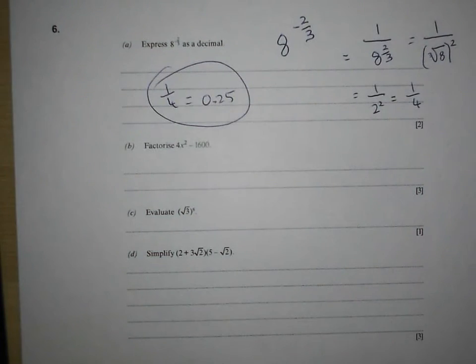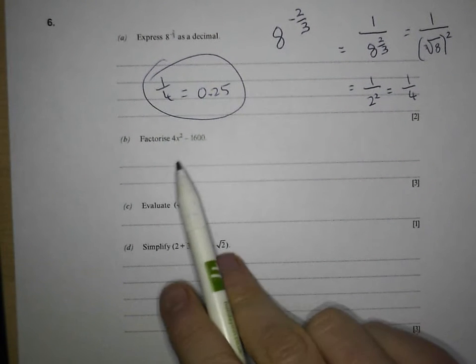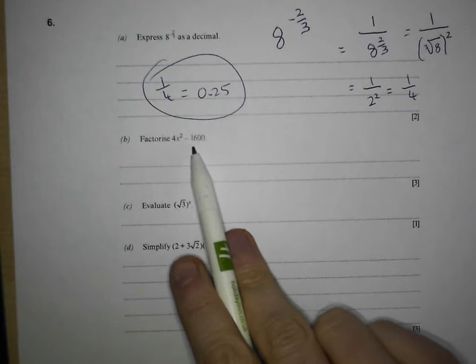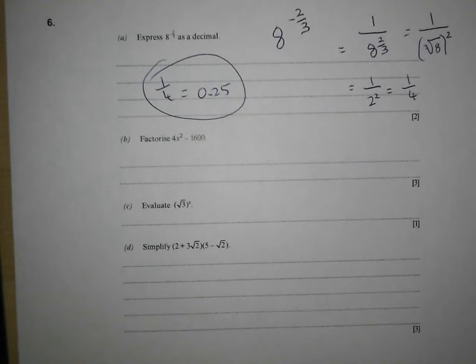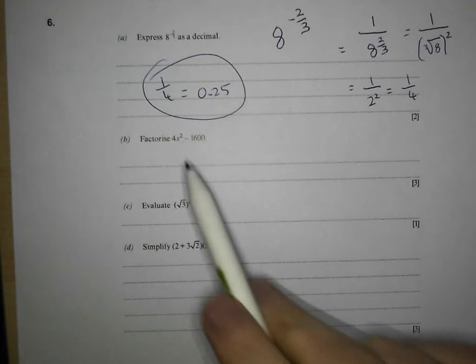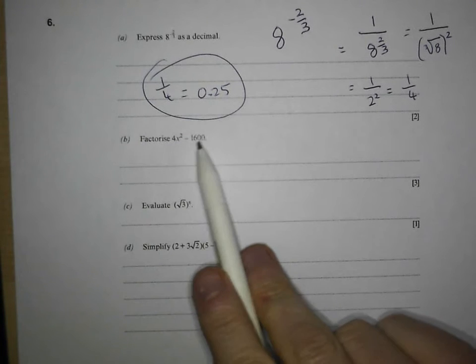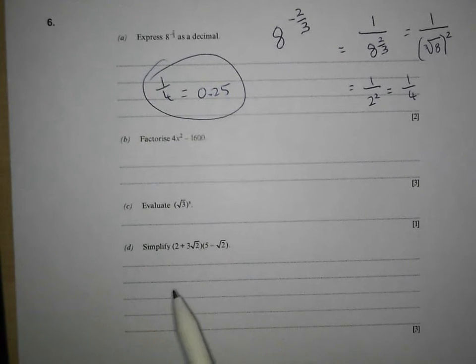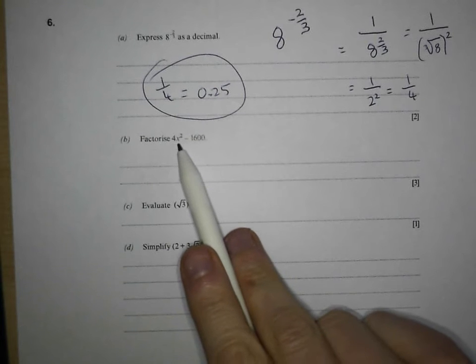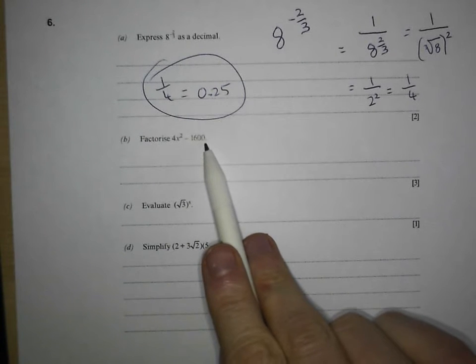Nice. Okay, what about this one? I love this question here. Factorise 4x squared minus 1,600. Really tricky question there, really challenging question. You've got to be good enough to spot that this is a difference of two squares question here. You have got 4x squared minus 1,600.